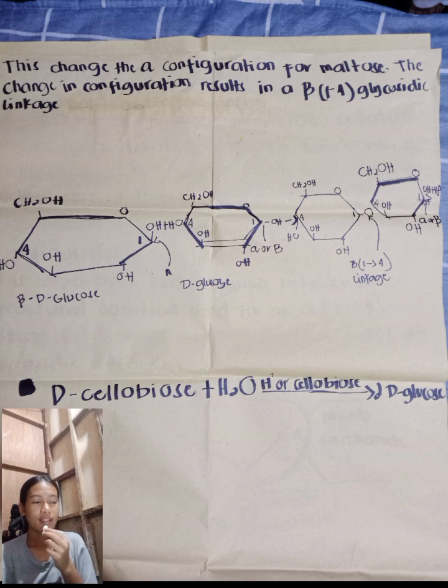It is an intermediate product formed during the breakdown of cellulose, a major structural component in plant cell walls. Unlike maltose, which has an α glycosidic bond, cellobiose's linkage gives it distinct biochemical properties.